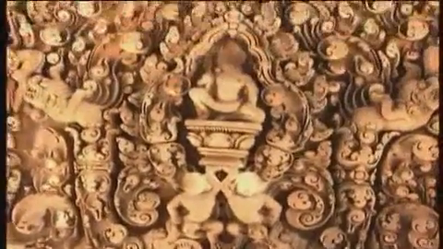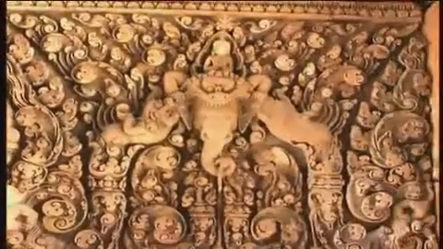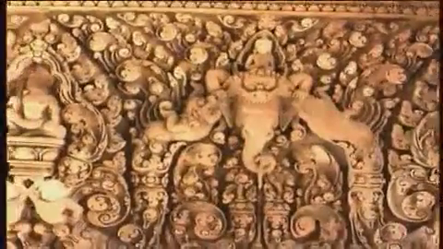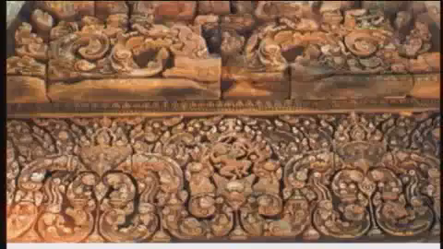Every inch of Banteay Srei is meticulously carved. Truly, it has been called the jewel in the Khmer art. On the western door lintel of the central sanctuary is again shown the abduction of Sita by demon Virad.